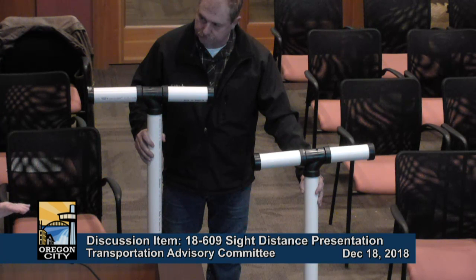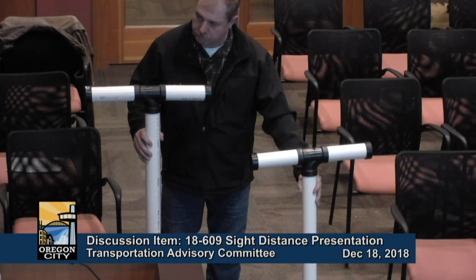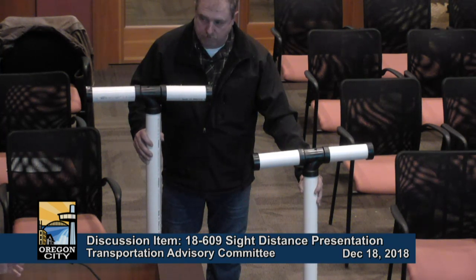Because not all sight distance is a tree in the way or a fence in the way. Some of it's a hill, so you can't see until the car comes over the hill. So it's based on a short car and a person in a short car.